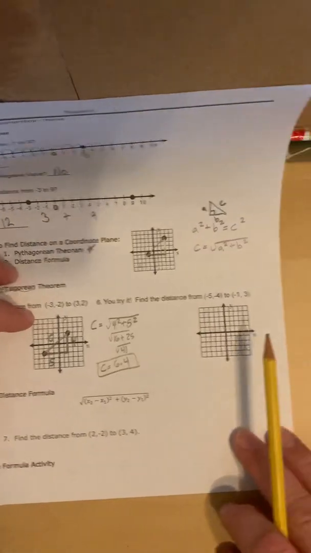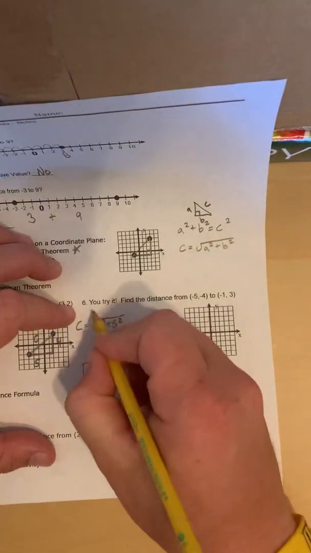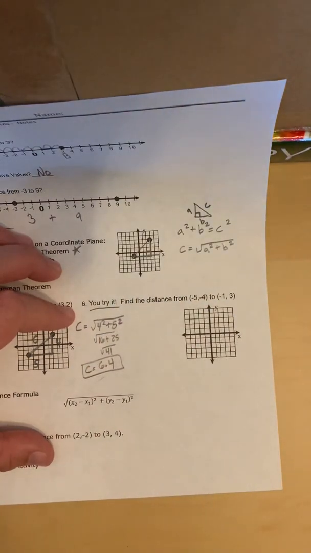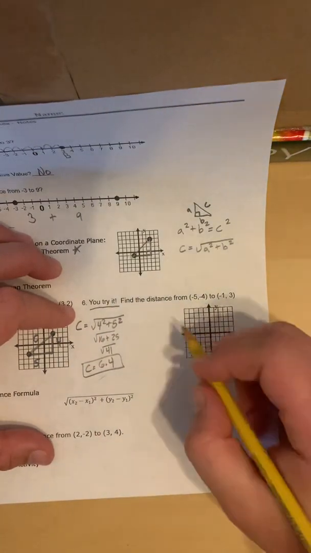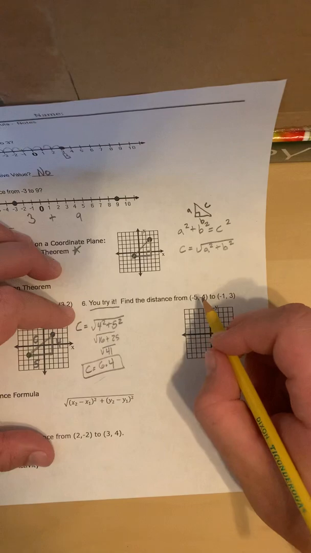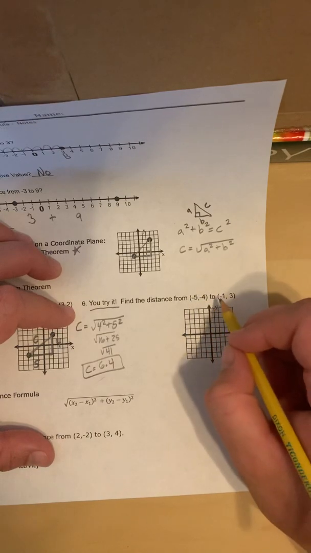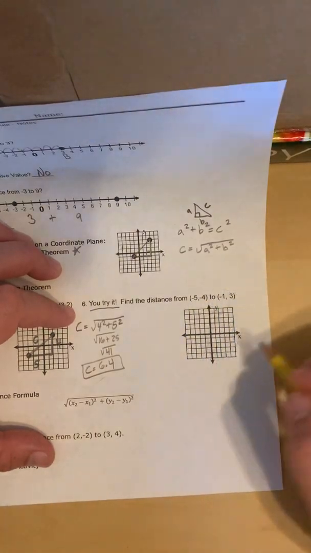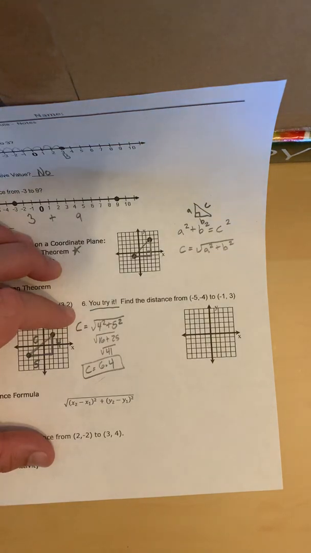Okay. Now here on this next example, this is a you try it. At this point, go ahead and pause the video and give this one a try, where we have -5, -4, and -1, +3. Find the distance between those 2 points. So draw yourself a little graph. See if you can solve this one out on your own without any help.